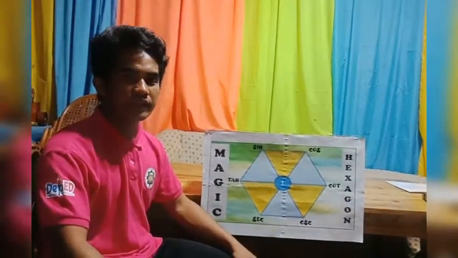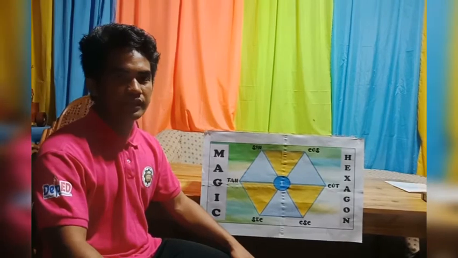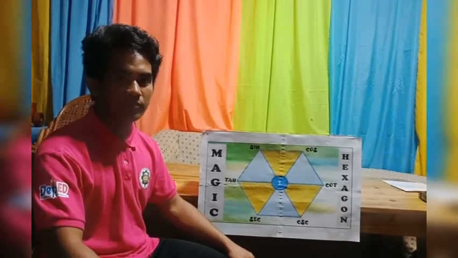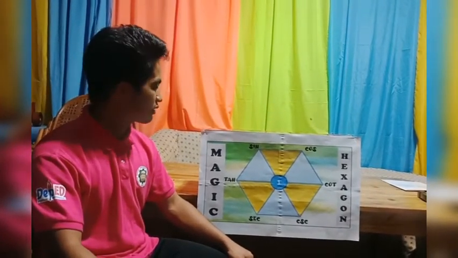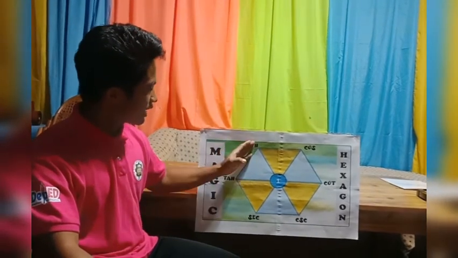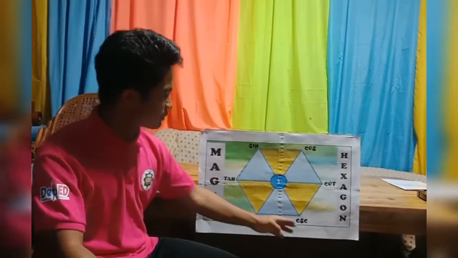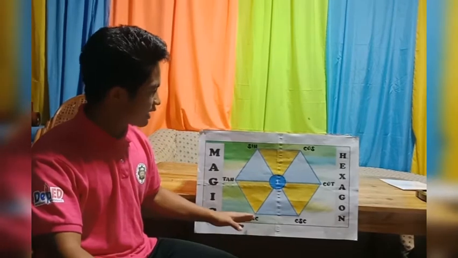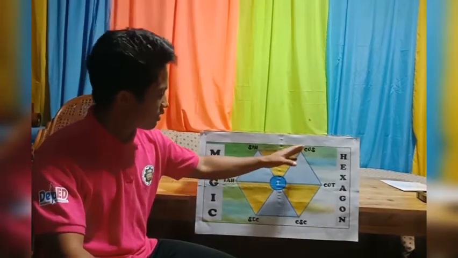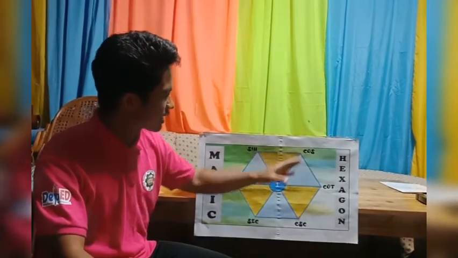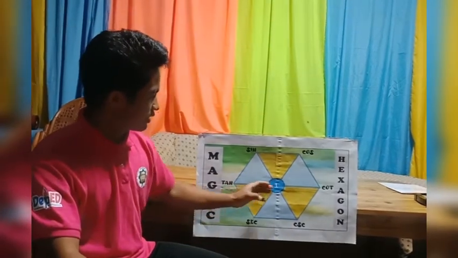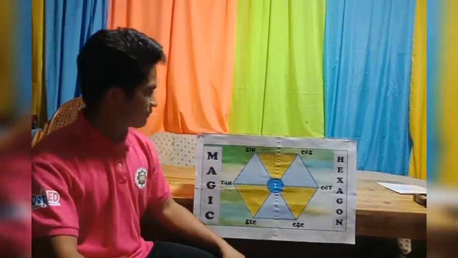In reciprocal identities, the particular function is the reciprocal of the opposite function. For example, we have sine. Sine is the reciprocal of the cosecant. Secant is the reciprocal of the cosine. Tangent is the reciprocal of the cotangent.